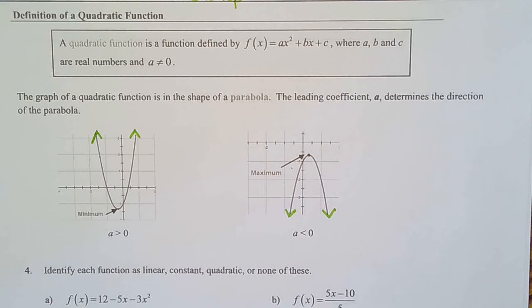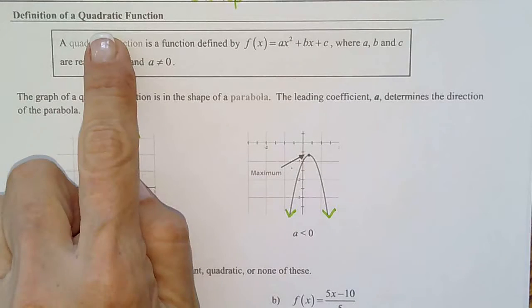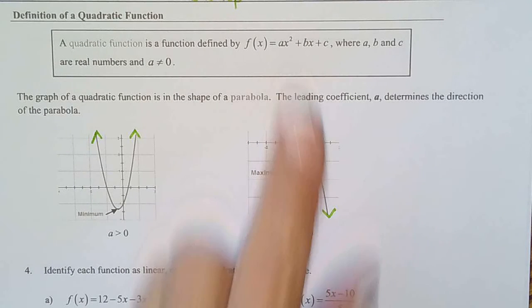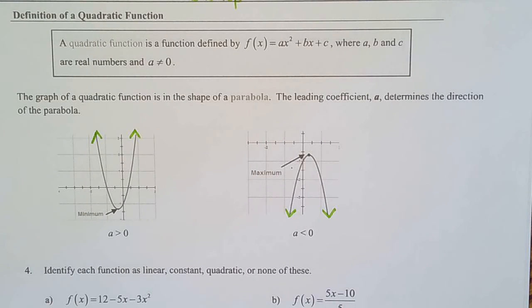So second degree equations are called quadratics. I know the name's confusing, isn't it? Quad means 4, but in math, quad means 2. So a quadratic function is a second degree function. That means its highest power is 2. And they graph as parabolas.